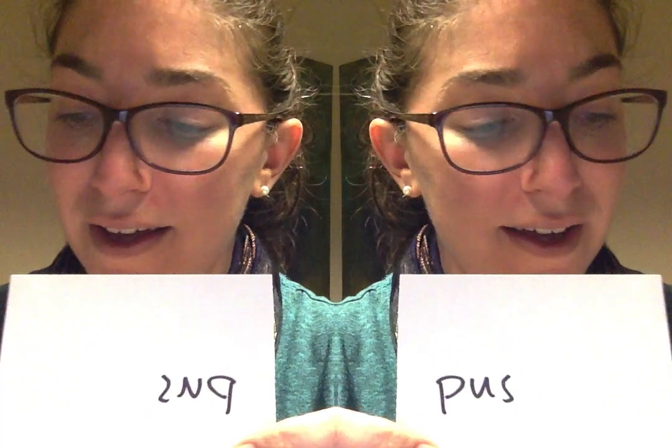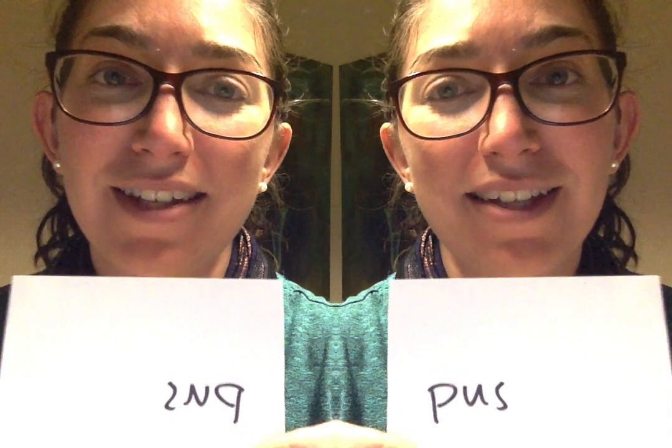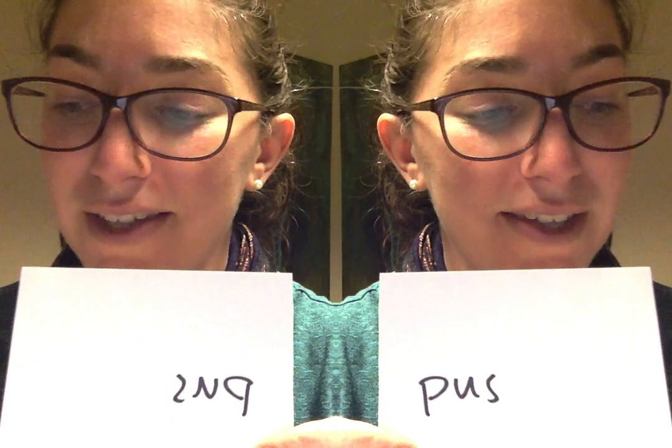Pus. We all know what pus is. It's that gross yellow, yellowy green slime in an infected wound. But really it's actually dead white blood cells, neutrophils primarily. And that greenish color is due to a chemical that they make. A lot of people think it's made of bacteria, but it's not. It's all those dead white blood cells that showed up on the scene to kill the bacteria.